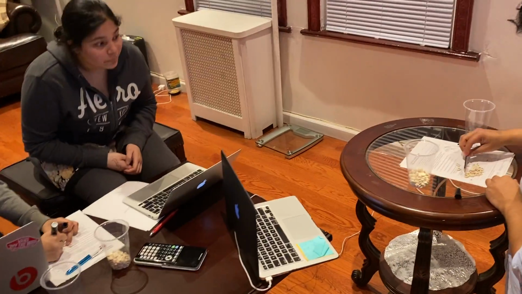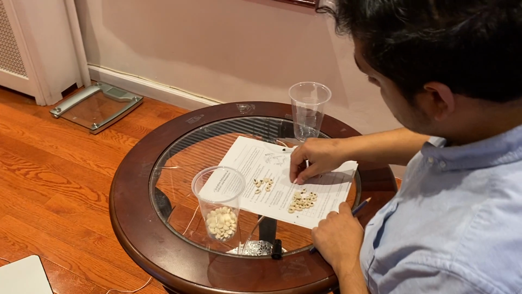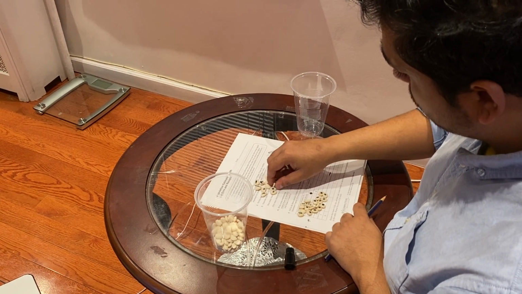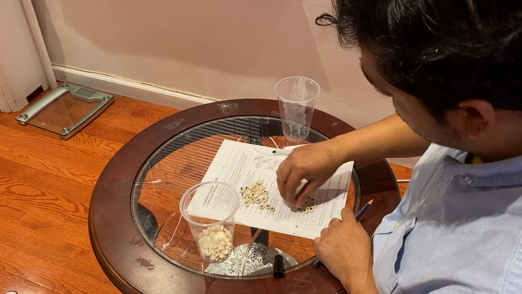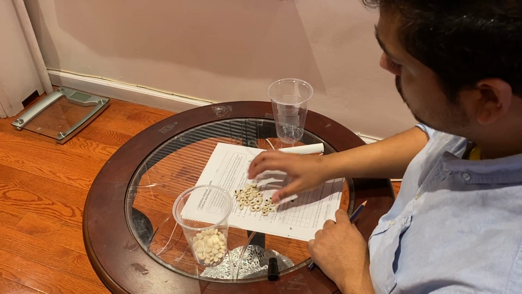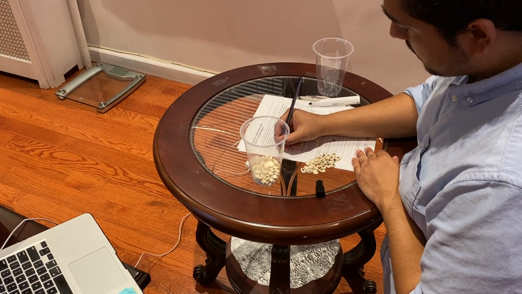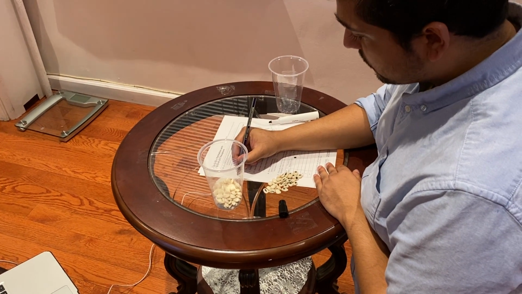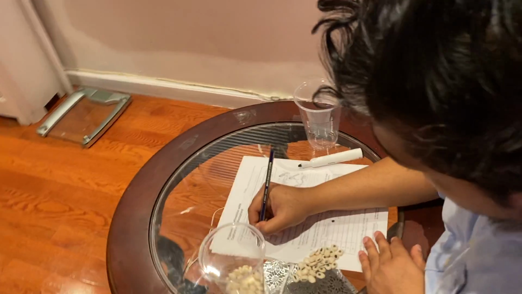I'm going to count to make sure I have the right number. 2, 4, 6, 8, 10, 12, 14, 16, 18, 20, 22, 24, 26, 28, 30, 32, 33. So I have 33. And I'm just going to note it somewhere here. I marked 33 beans. Okay? So I marked a total of 33 beans.